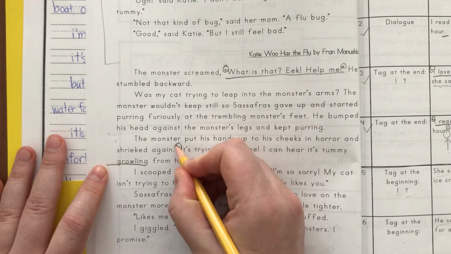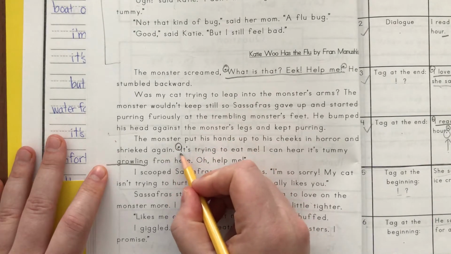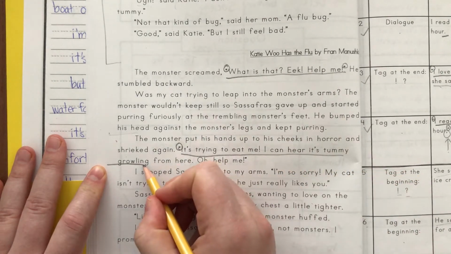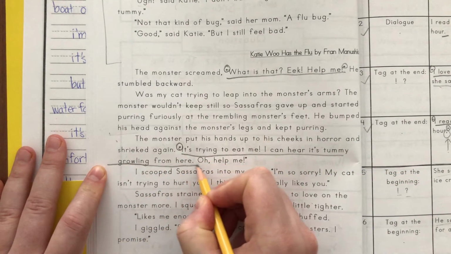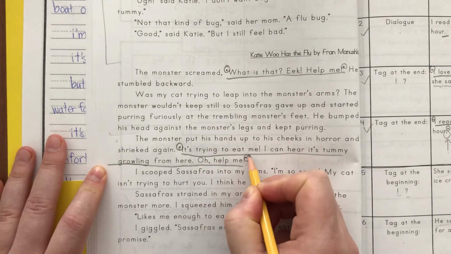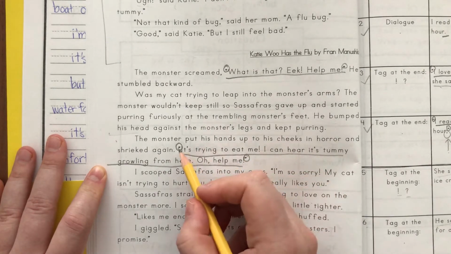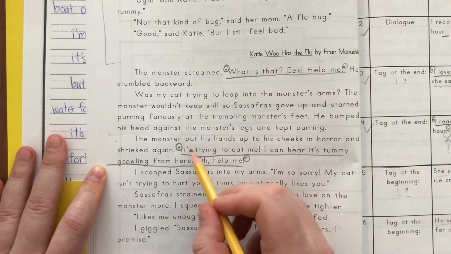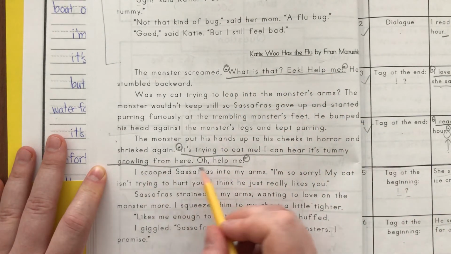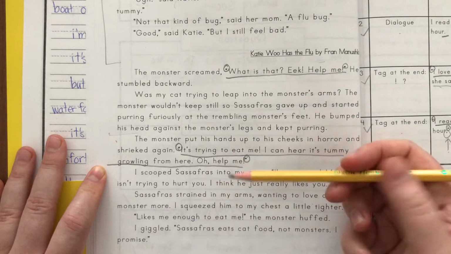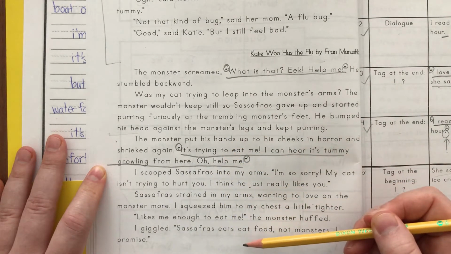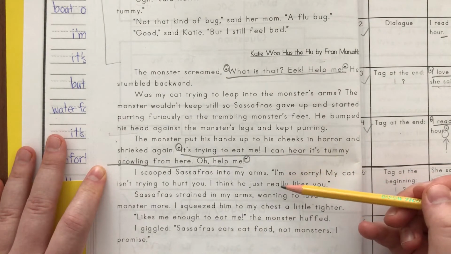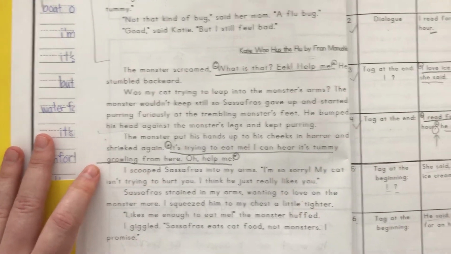Okay, I see there's quotation marks, so more dialogue. "It's trying to eat me! I can hear its tummy growling from here! Oh, help me!" So I want you to notice that I circled the quotation marks and I underlined when someone was talking. Dialogue is when someone is talking. For this section, I want you to continue on the dialogue hunt. I want you to circle quotation marks and underline when someone is talking.